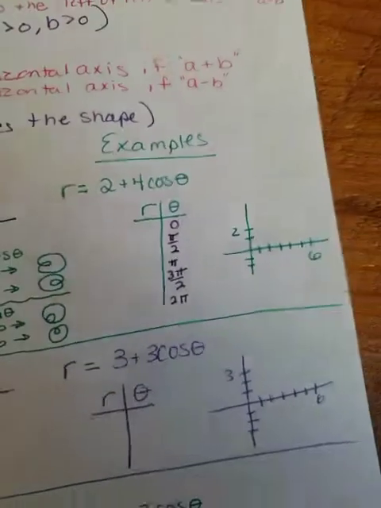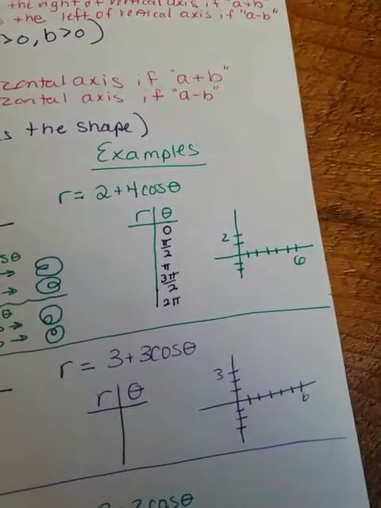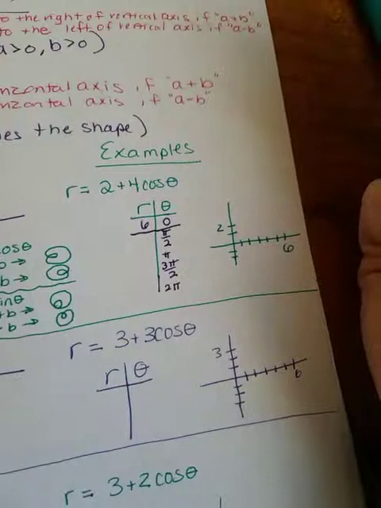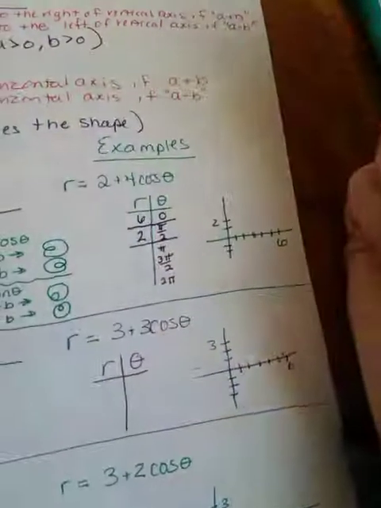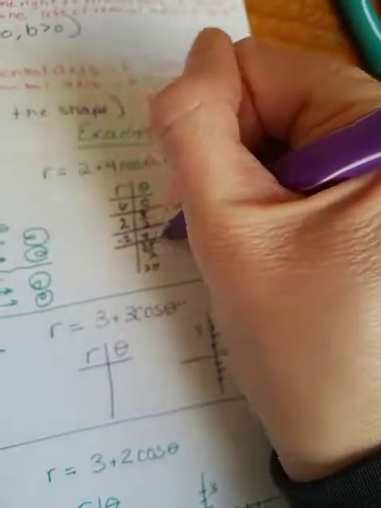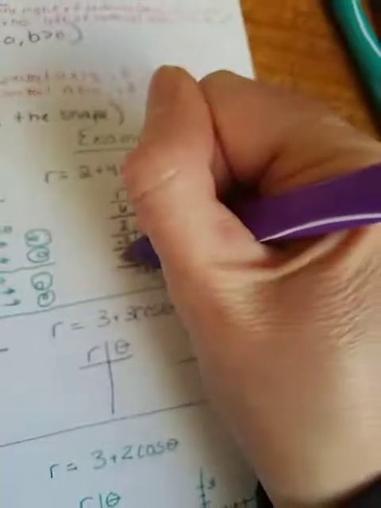And think about this, because these are the values where your min and your maxes occur for cosine and sine. So if I take 0 and put that in for theta, you're going to get that r is 6. Pi over 2 is going to give you 2. If I put pi in for theta, you're going to get negative 2. 3 pi over 2 is going to give you 2 again, and 2 pi will bring you back to 6.